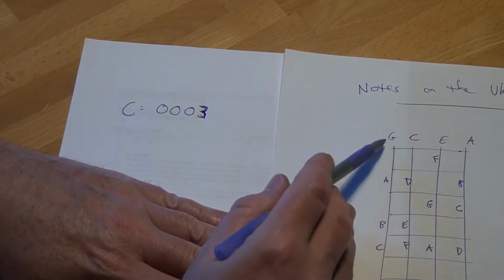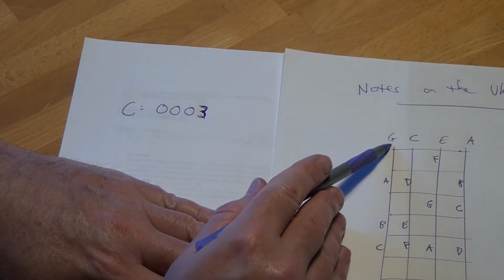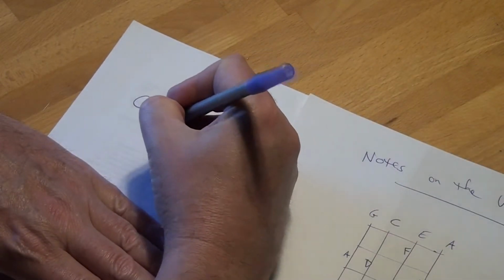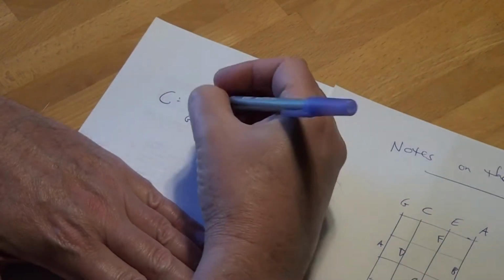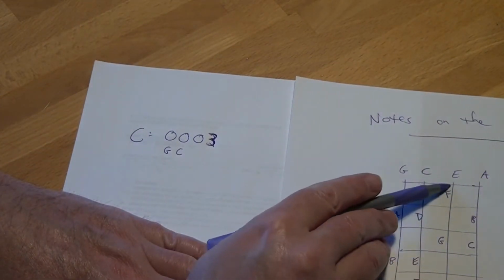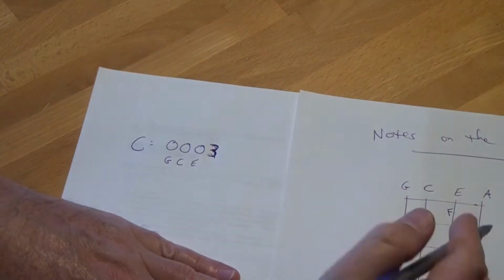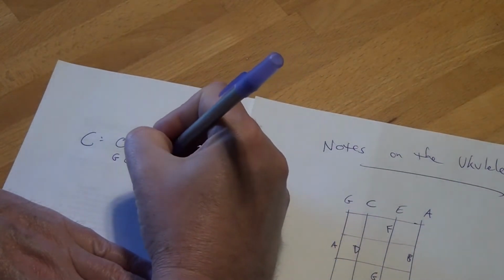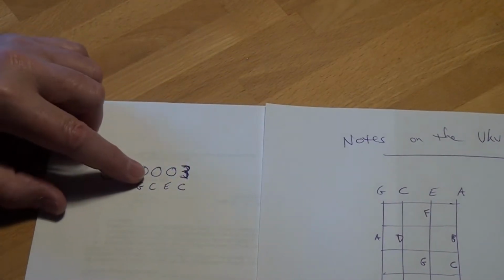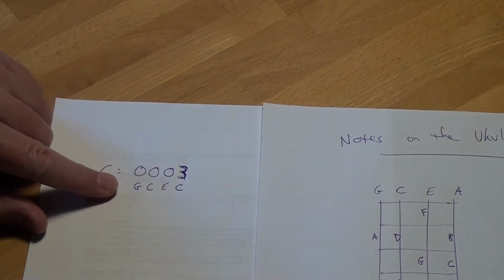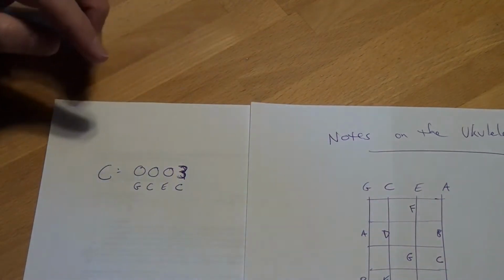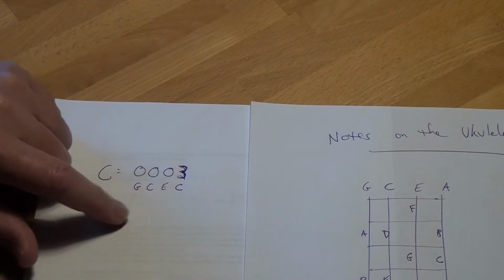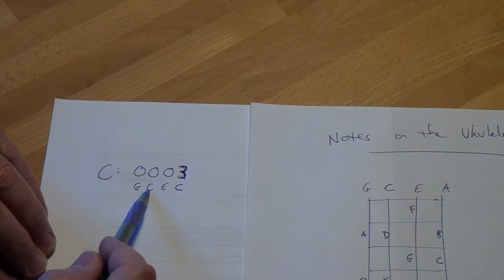So the notes that we're playing, okay, this string is the G, so that note is a G. So this 0 is actually a G note. This 0 is actually a C. This 0 here is actually an E. And then here, the third fret on the A string, we have another C. So G, C, E, C. So in music theory terms, a C major chord is made up of the notes C, E, and G. So we just start with the root note.